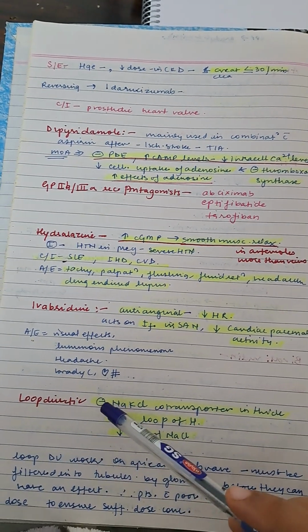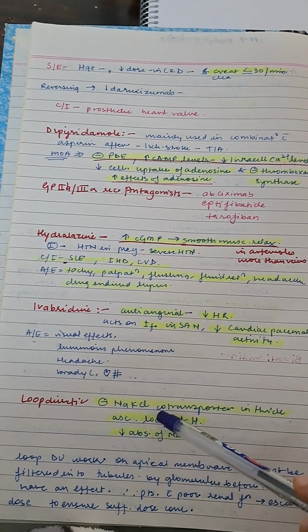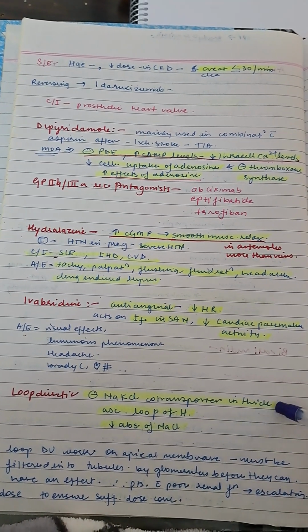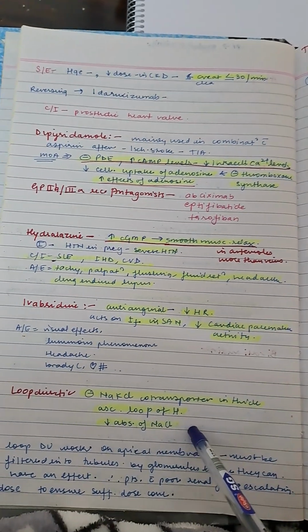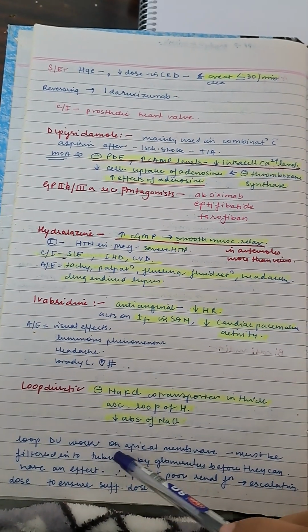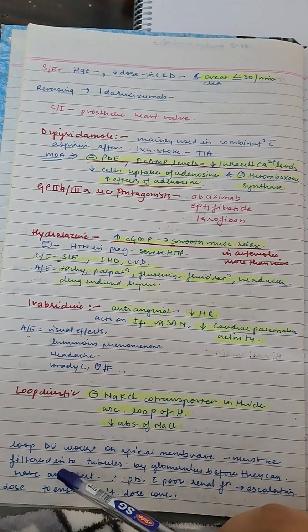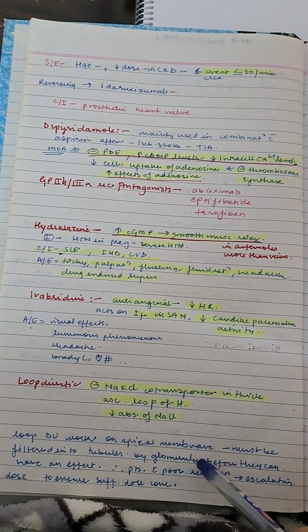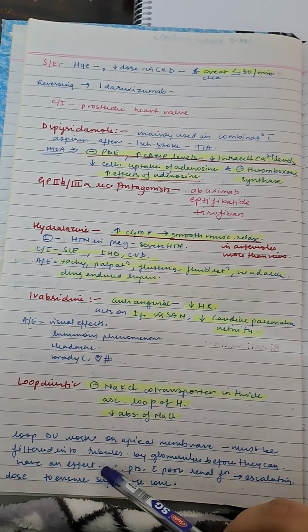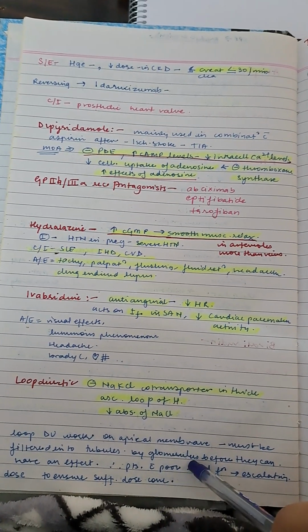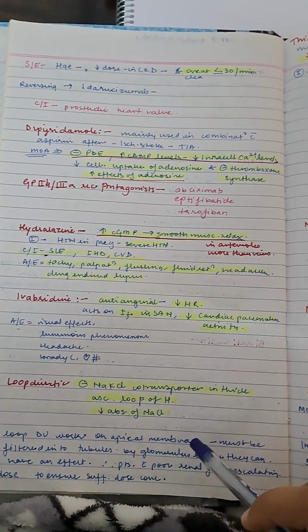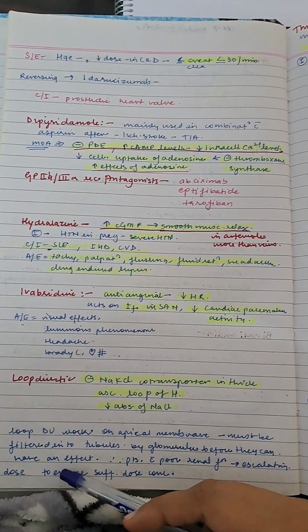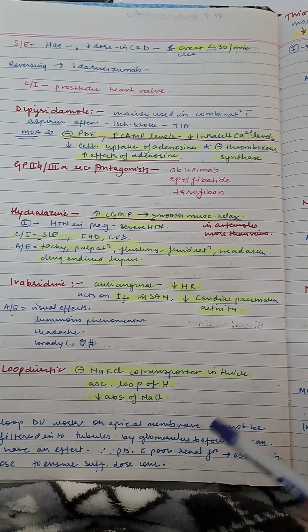Loop diuretics: these inhibit the sodium potassium chloride co-transporters in the thick ascending loop of Henle. This decreases the absorption of sodium. The loop diuretics work on the apical membrane and must be filtered into the tubules by the glomerulus before they can have any effect. Therefore, in patients with poor renal function, escalate the dose to ensure sufficient drug concentration.